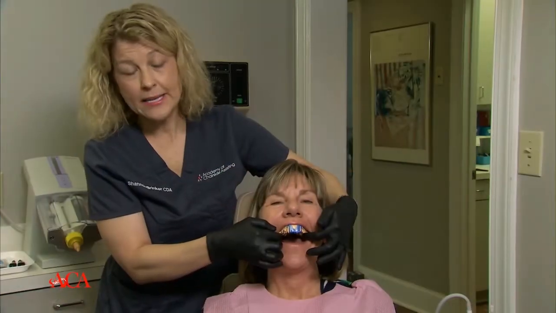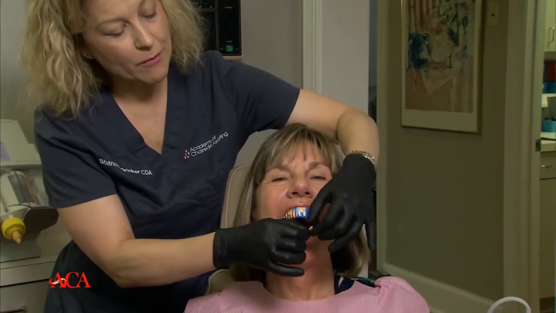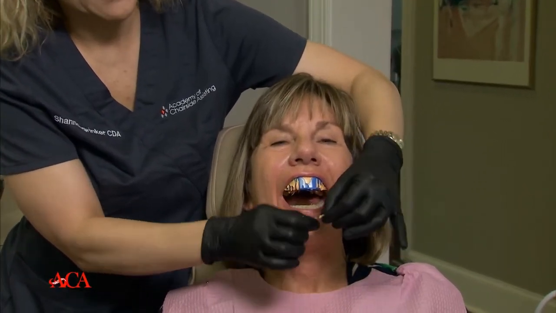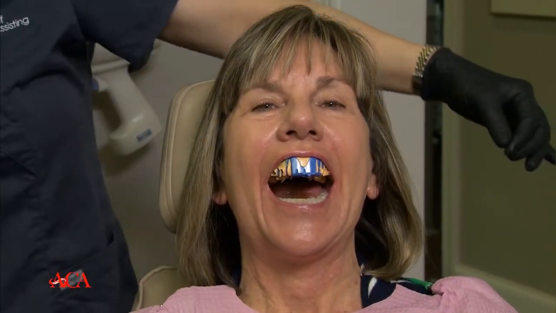So it's been a minute and a half. I'm just going to double check. My timer's gone off, but I also want to make sure that when I pull it apart, it rips really nice and clean. That's kind of my second way to check the impression material.